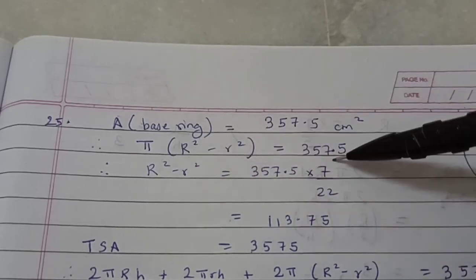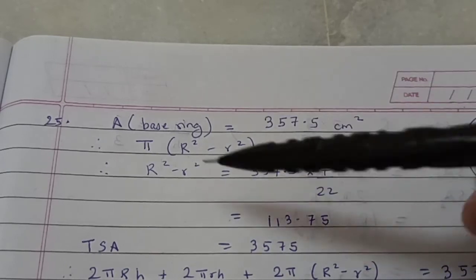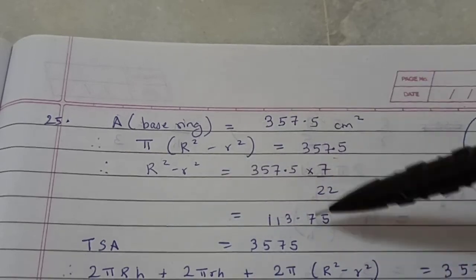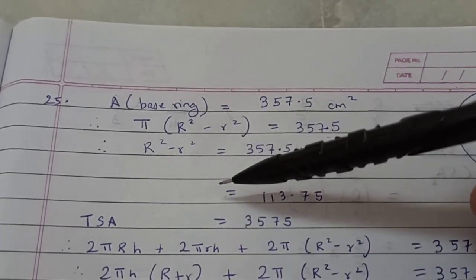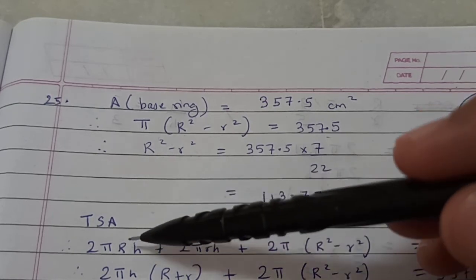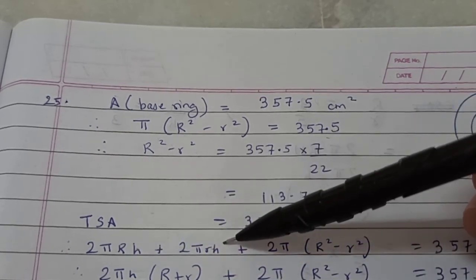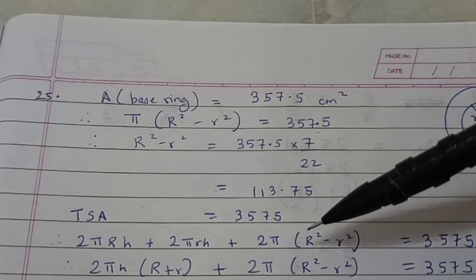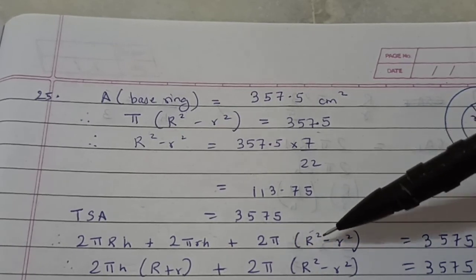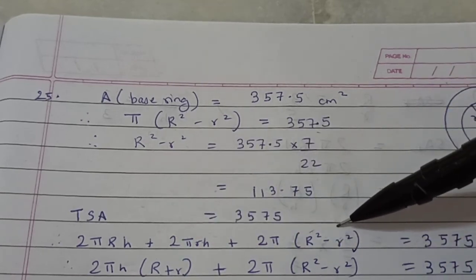So pi goes here and I get the answer of R squared minus r squared, which is this. So far so good. By the way, this is (R plus r)(R minus r). Next, TSA. TSA of the hollow cylinder, again go back to the formulae, check it out. The external curved surface area, the internal curved surface area, plus the area of the ring at the base and the area of the ring on top. So 2 times pi (R squared minus r squared). This is the total surface area of such a hollow cylinder open.